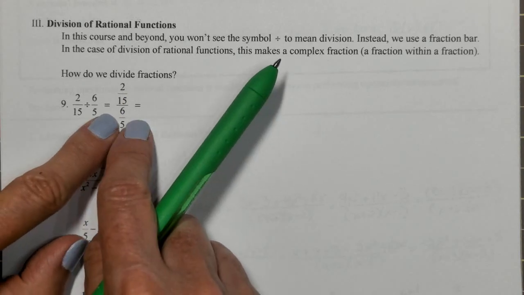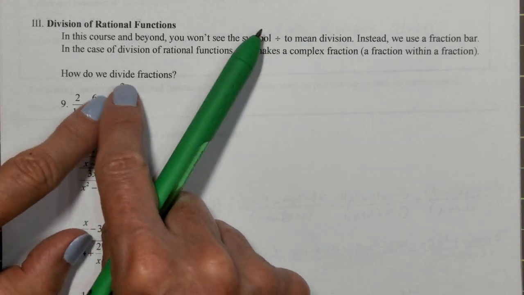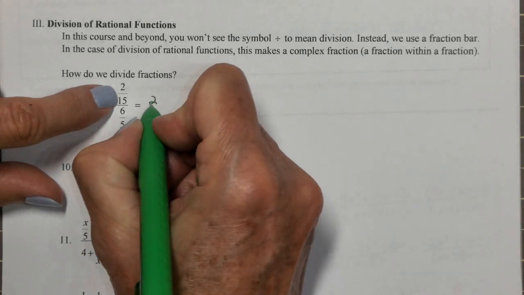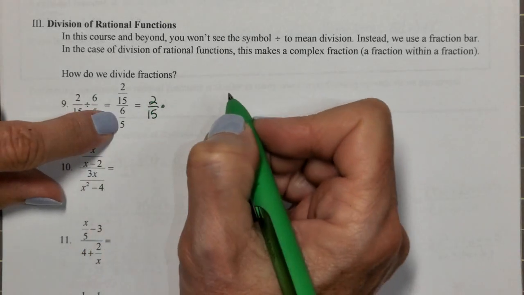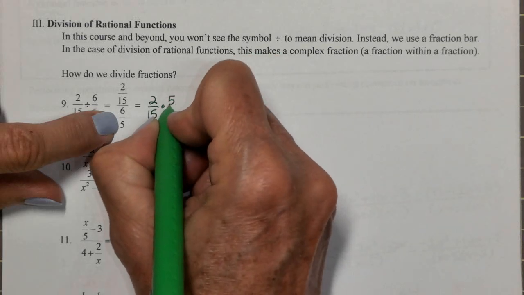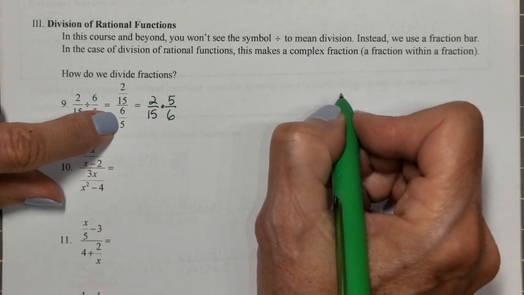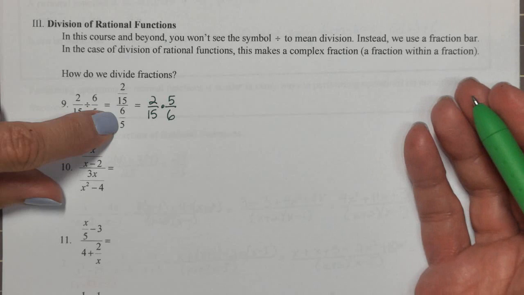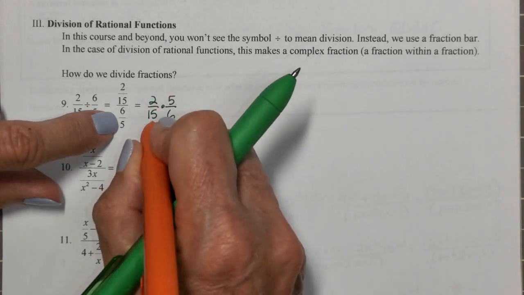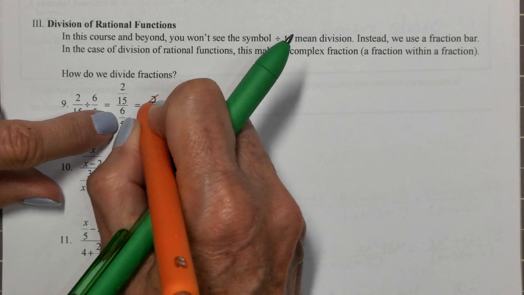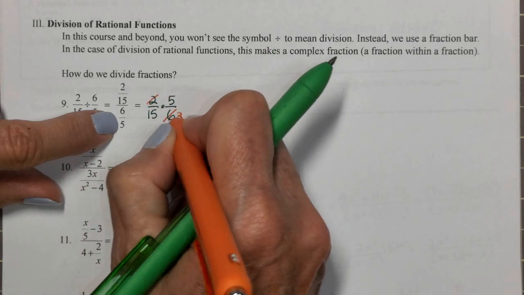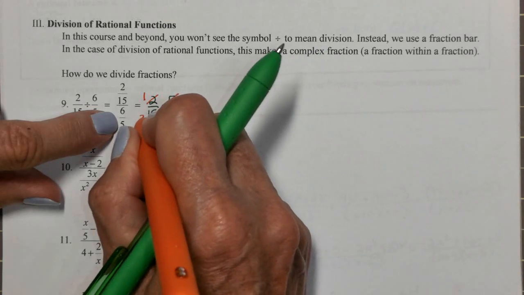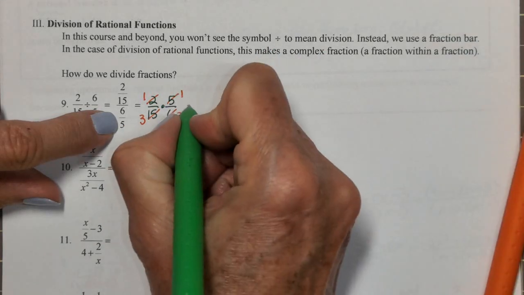Well, most time in class, kids will say instead of dividing by a fraction, you multiply by its reciprocal. Leave the 2 over 15 alone, multiply by the reciprocal of 6/5, which is 5 over 6. And now it's just a multiplication problem. You can either reduce then multiply or multiply then reduce, either one. I don't want to multiply 15 times 6, so I'm going to reduce. 2 goes into 6 3 times, 1 on the numerator there. 5 goes into 15 3 times, 1 in the numerator. So this is 1 over 9.